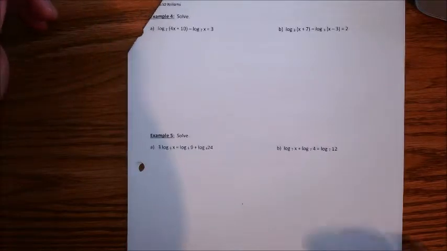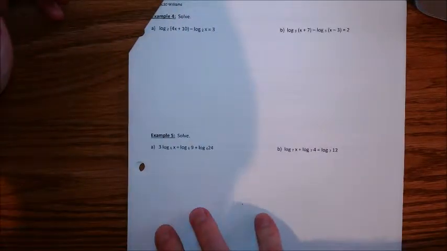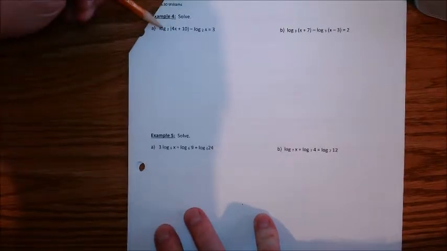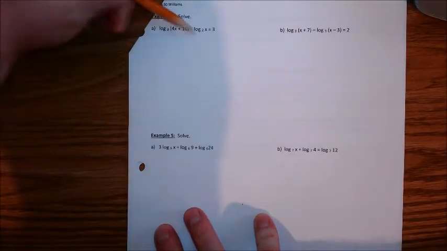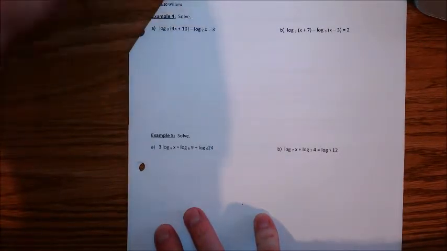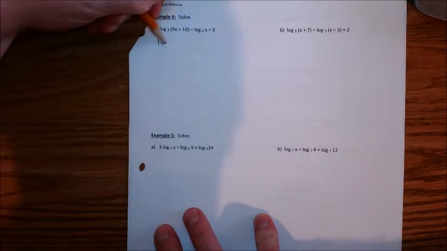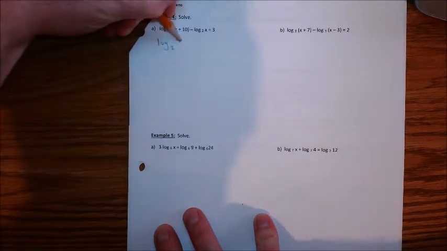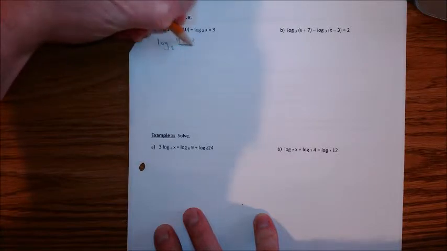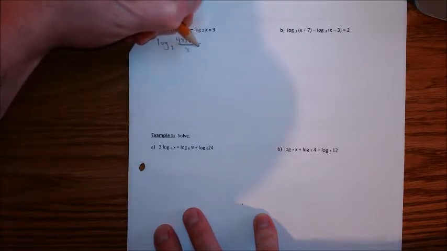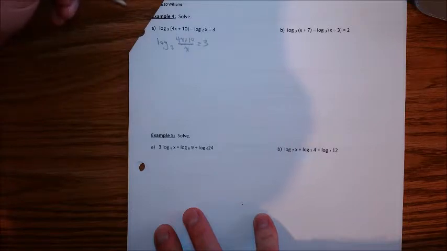I'm going to use the exponent laws that we talked about now in 8.3. So I have a log of base 2 of this minus log of base 2 of that. So when I'm thinking about my exponent laws, I know that this subtraction, if I have the same base, I can rewrite that as a division. So log base 2 of 4x plus 10 over x is equal to 3.